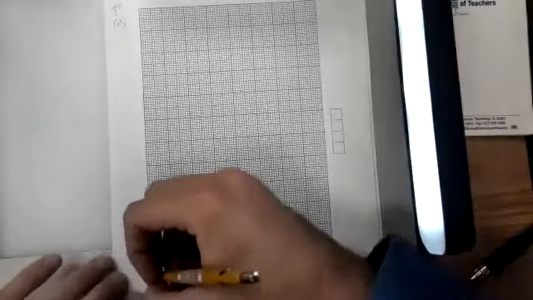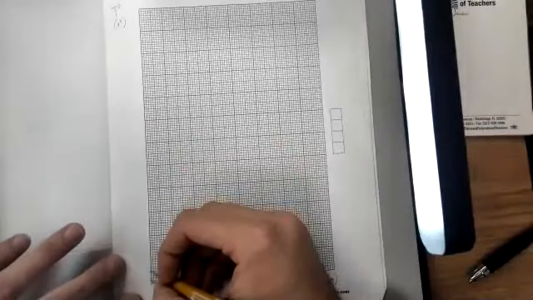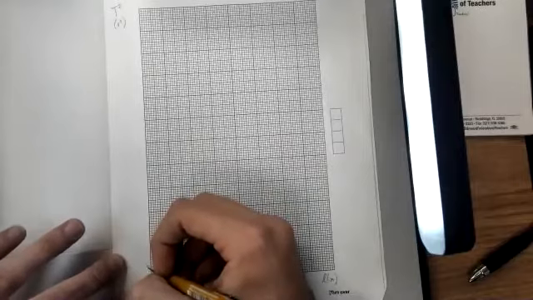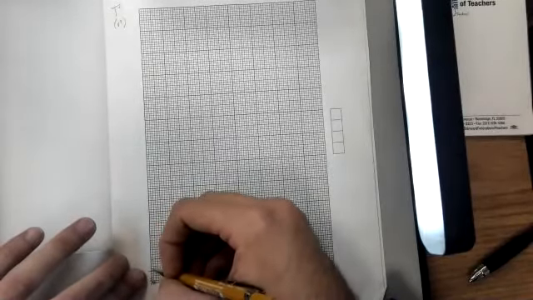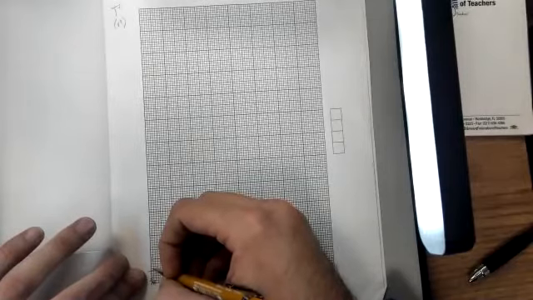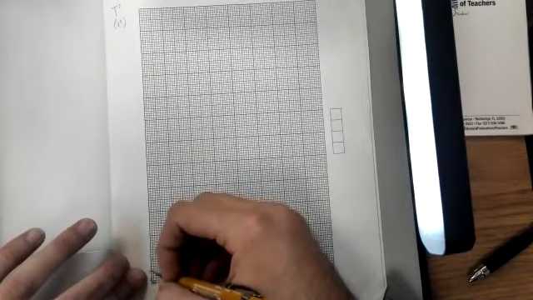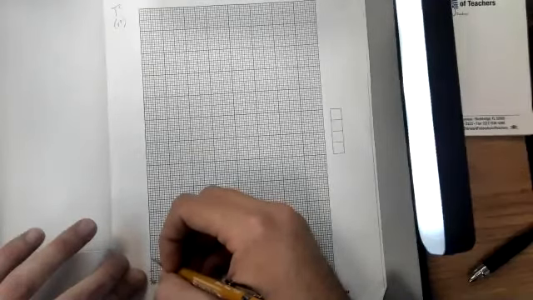And so if I want to break my graph and call maybe this square right here 0.75, so this would be 1, 0.75, 0.8, 0.85, 0.9, 0.95.